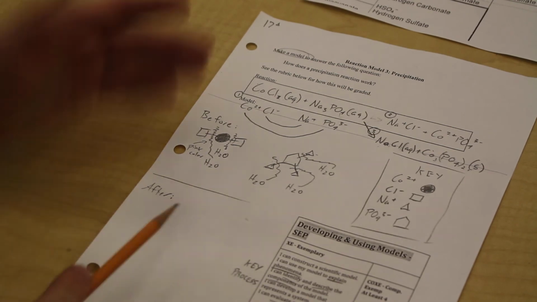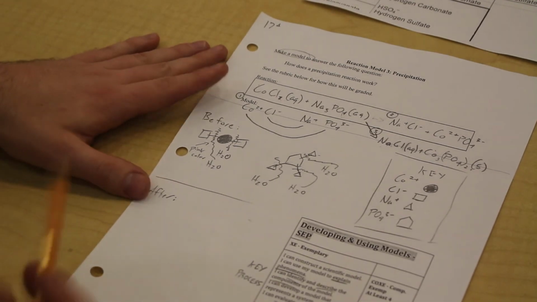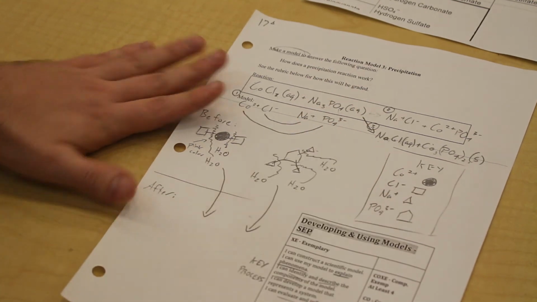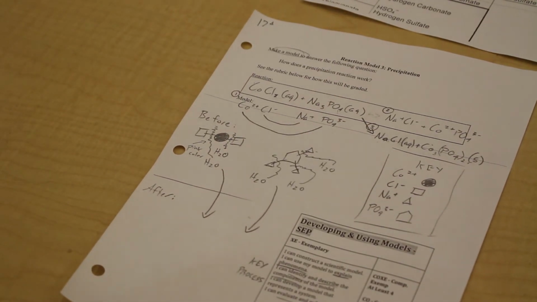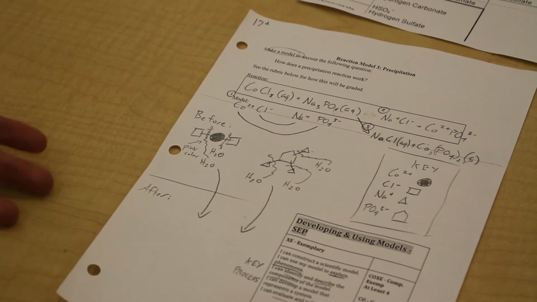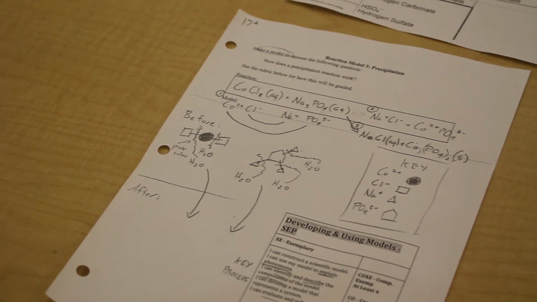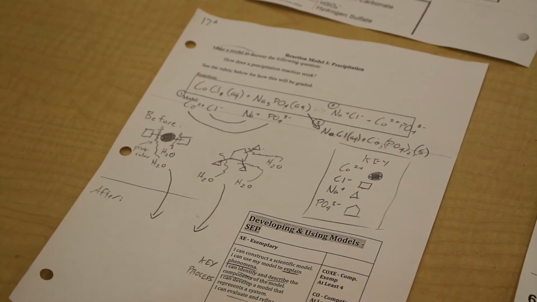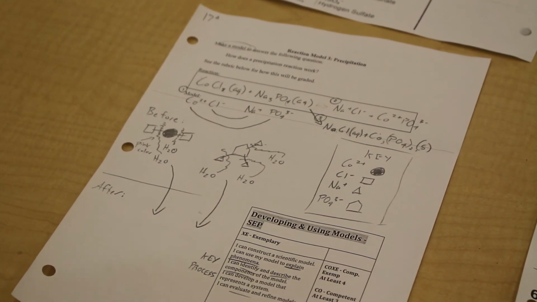Obviously in the after picture you're going to draw the new chemicals that form, and you're going to need to have arrows that explain what are the differences, what bonds broke, what bonds formed. I'm going to leave the rest of the model up to you. But I hope that this gives you an idea on how to start on 17 triangle.